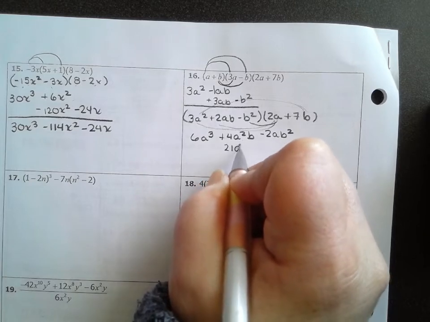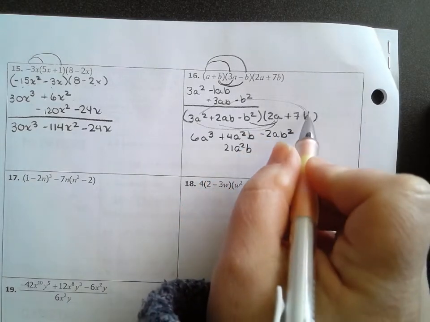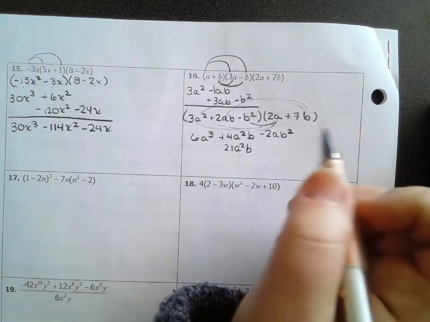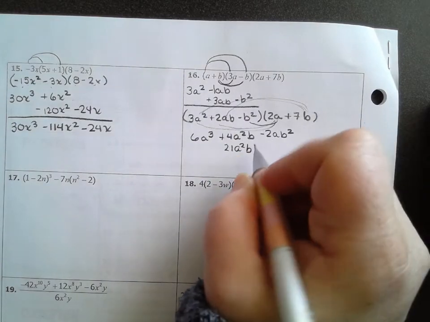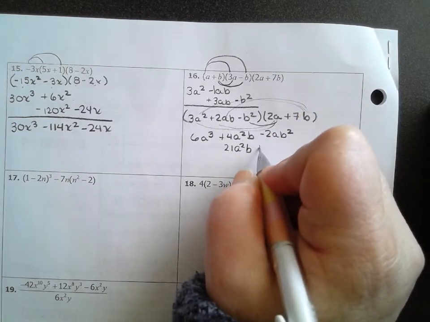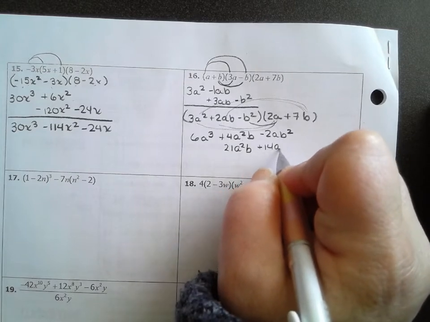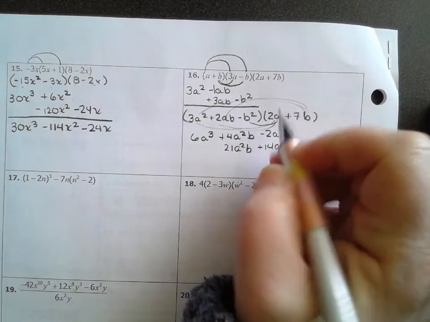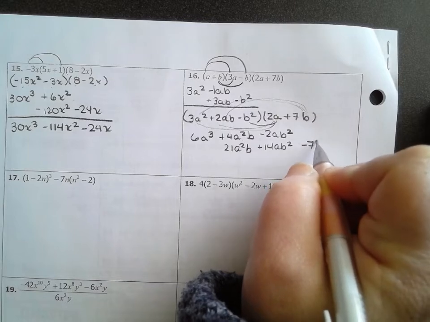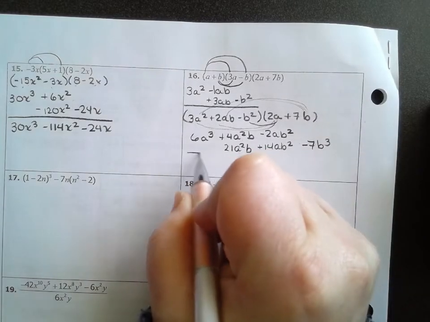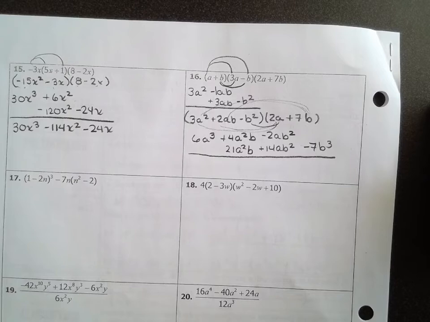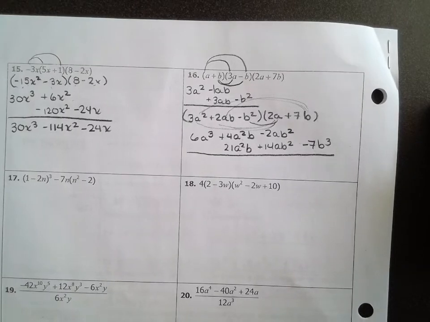This is going to be plus 14ab squared. And this is minus 7b cubed. And again, do you see how I lined everything up? Makes things so much easier. Okay?